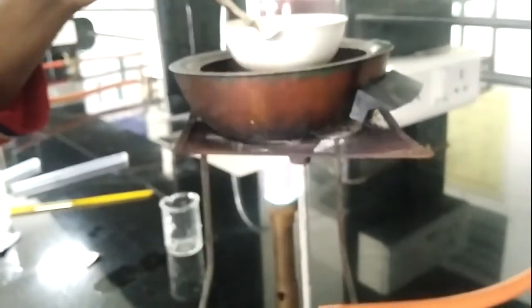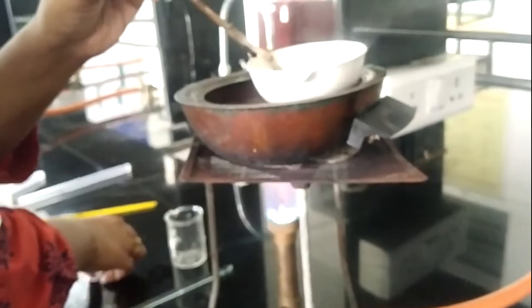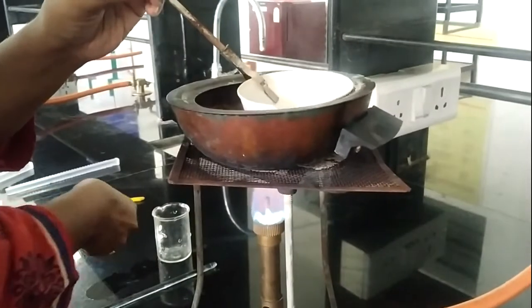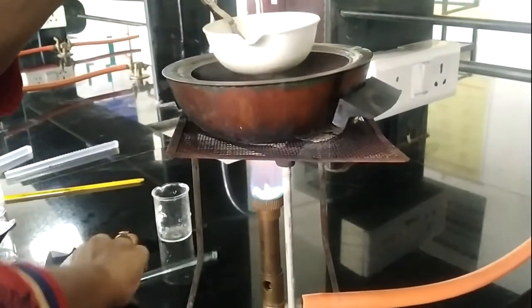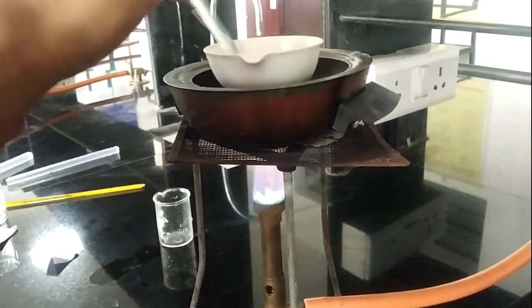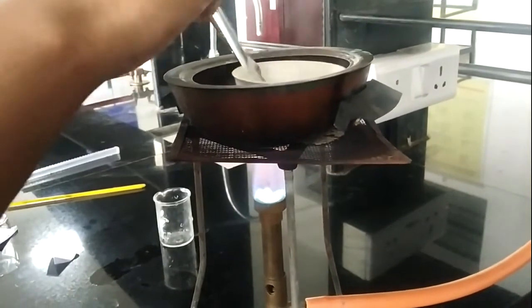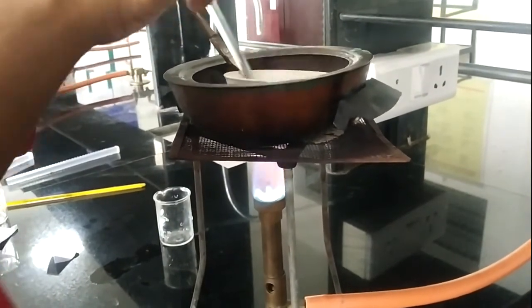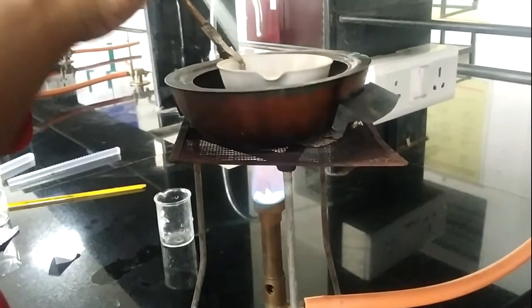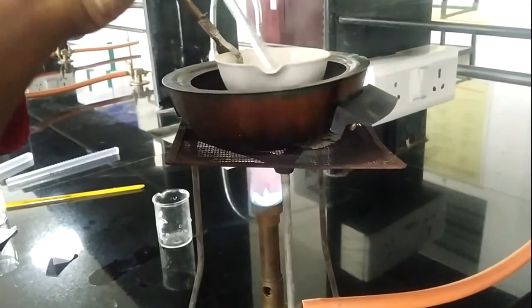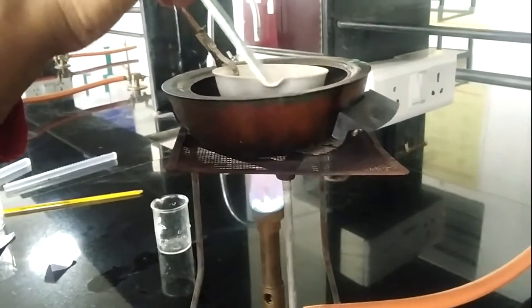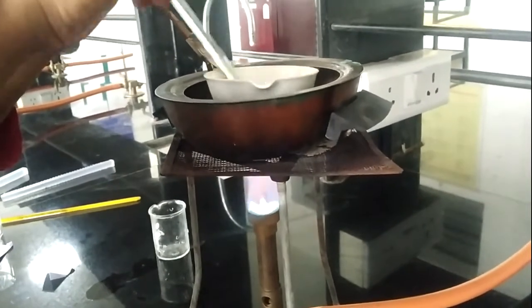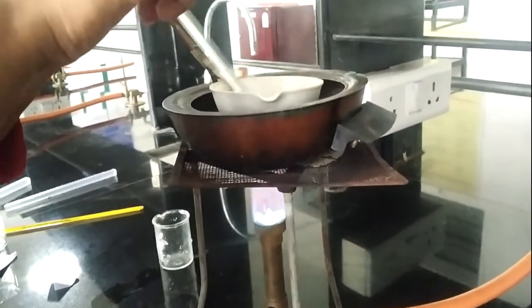Now, after melting of this cocoa butter, I am going to transfer the previously weighed boric acid into it, and then again proceed with stirring. After forming this clear, homogeneous mixture of boric acid and cocoa butter, now I am going to fill the previously lubricated mold.